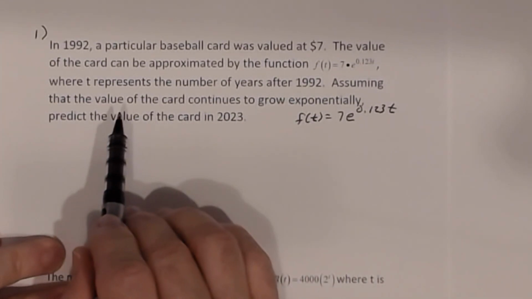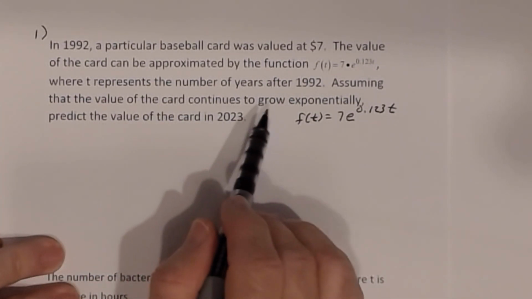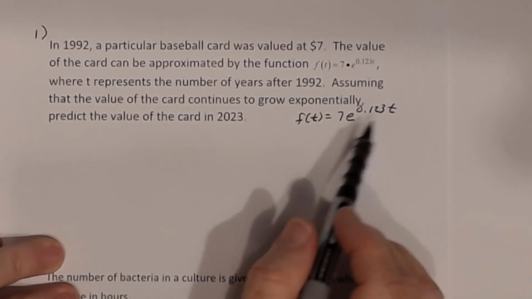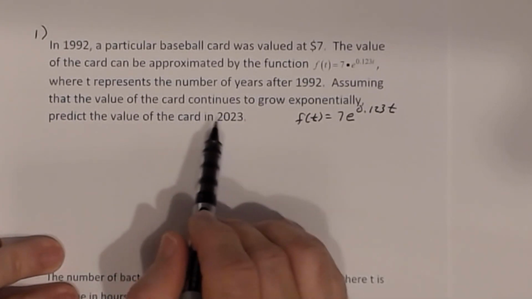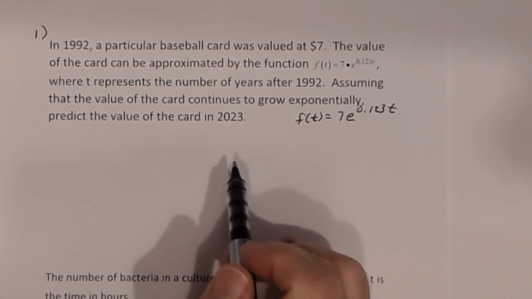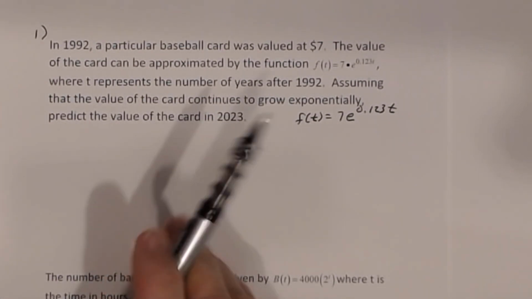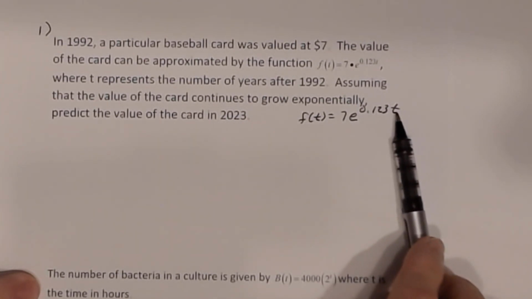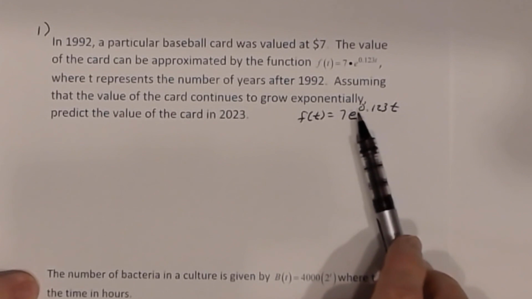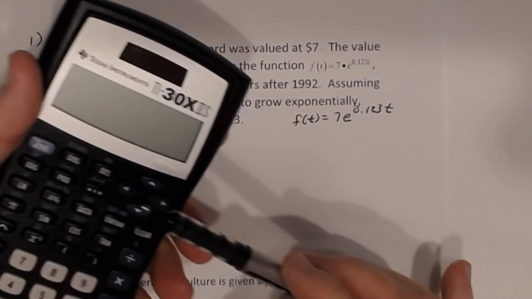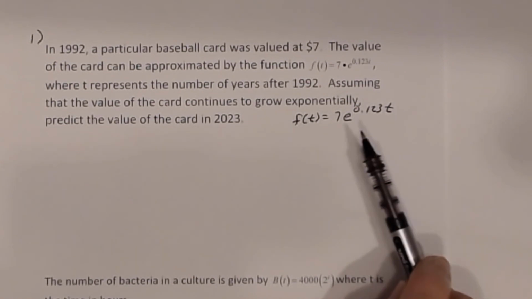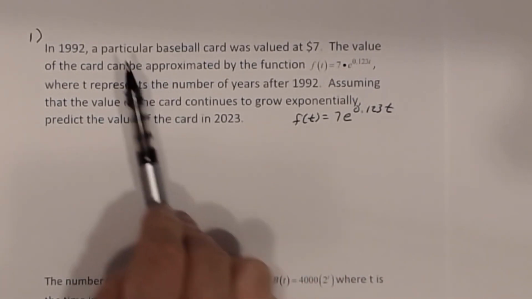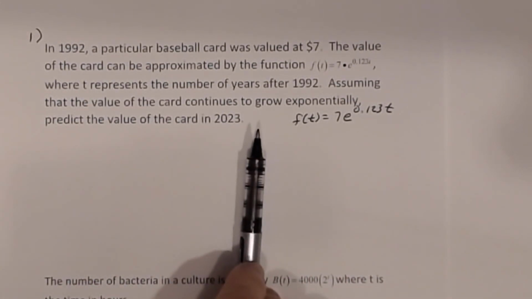That's important. Assuming that the value of the card continues to grow exponentially, so that's the idea of that exponential base that you see, so the exponential function, predict the value of the card in 2023. All right, so basically, in your function, the only variable you see is t. You see the number e. Now remember, e is an irrational number, and we're going to use the value from the calculator to do this, but the variable is t. So remember, t is the number of years after 1992. So the number of years from 1992 to 2023.